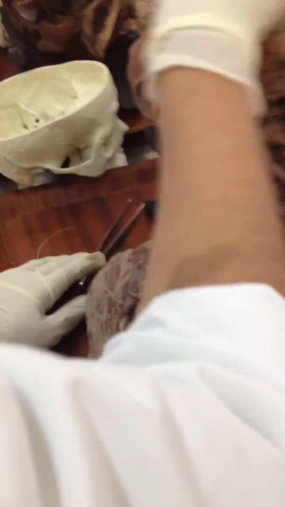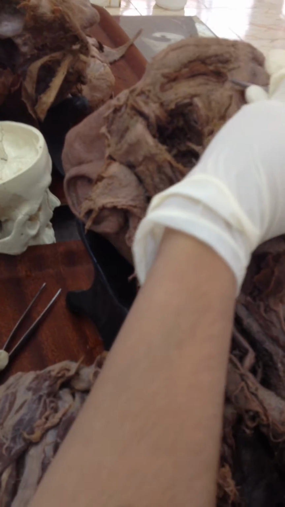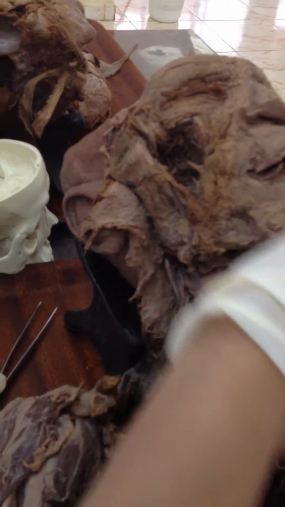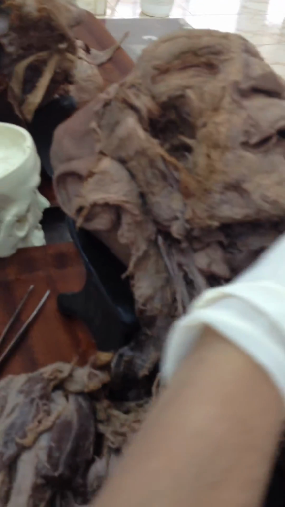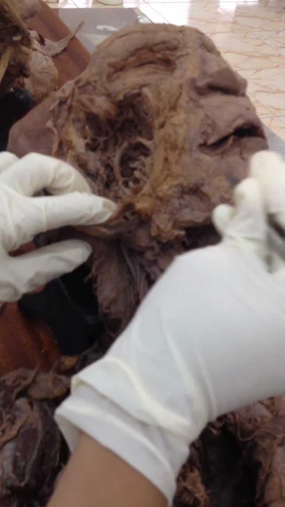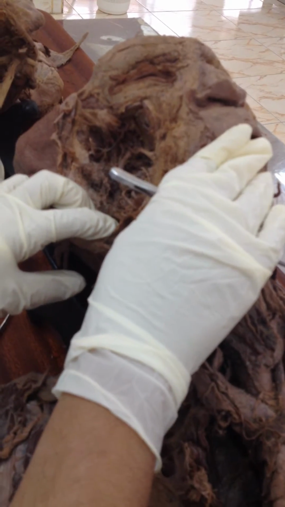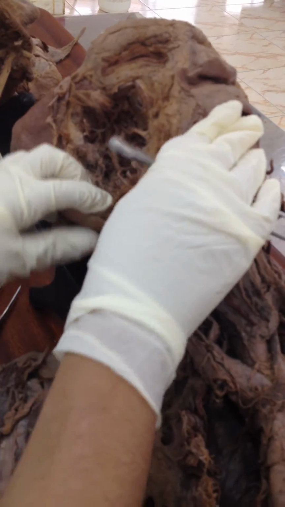Area, the last time we discussed the face, the most important muscles. We discussed the orbicularis oculi, and in the mouth the orbicularis oris, and the buccinator muscle down here. So all the muscles of the face get their nerve supply from the facial nerve.